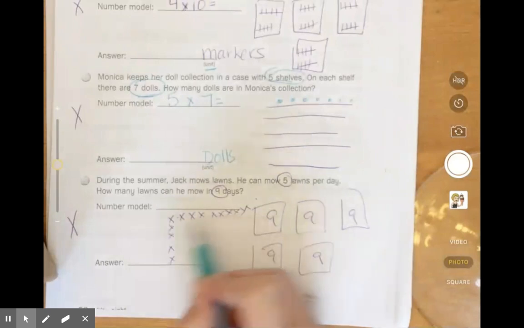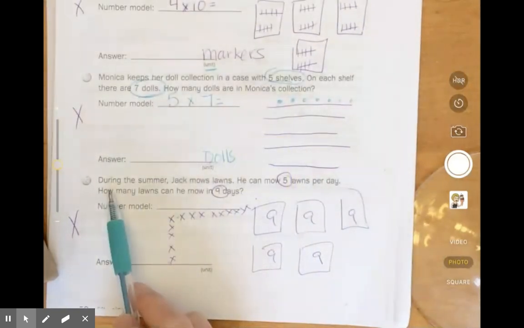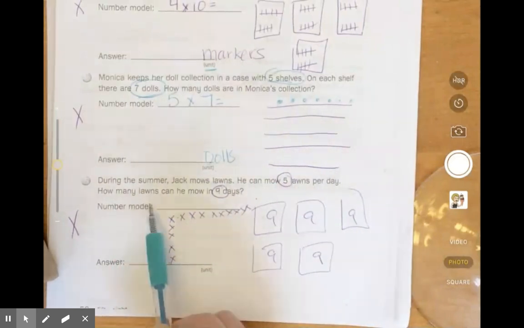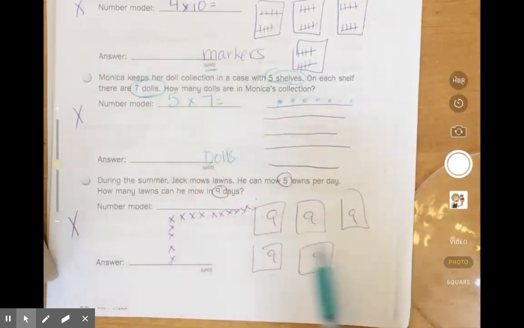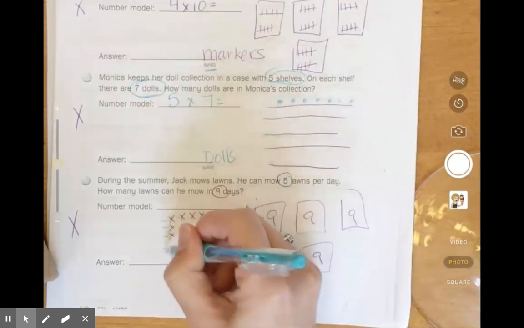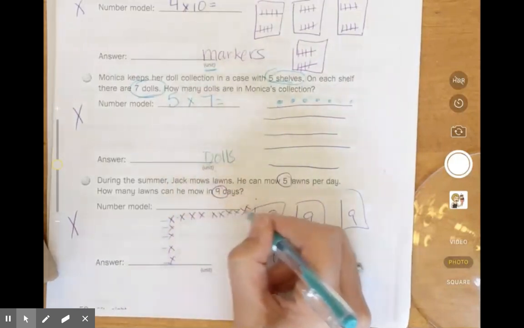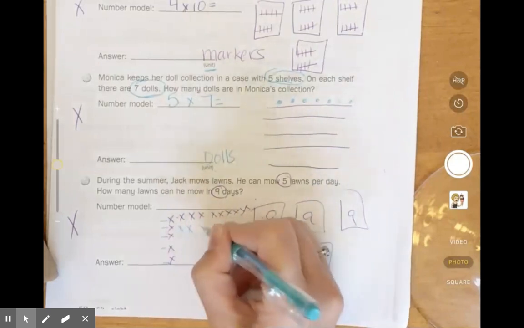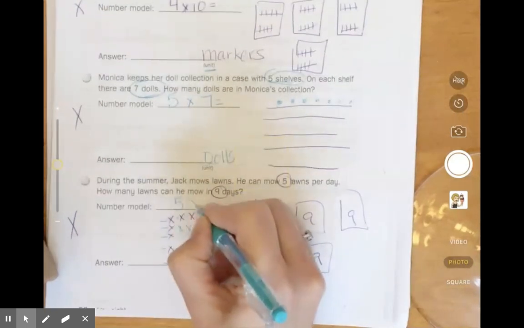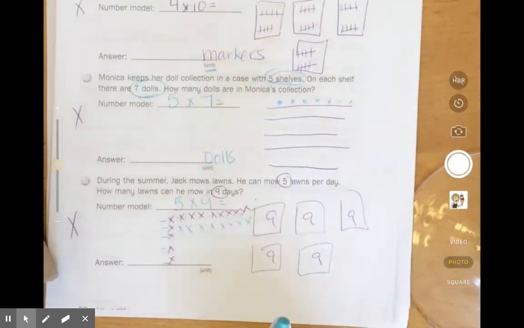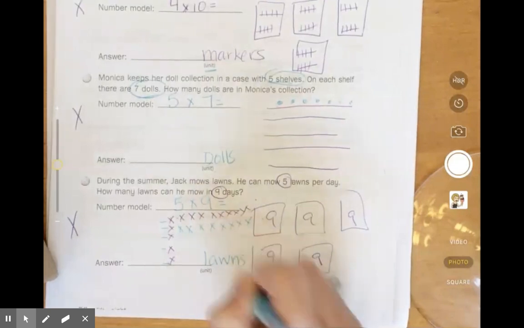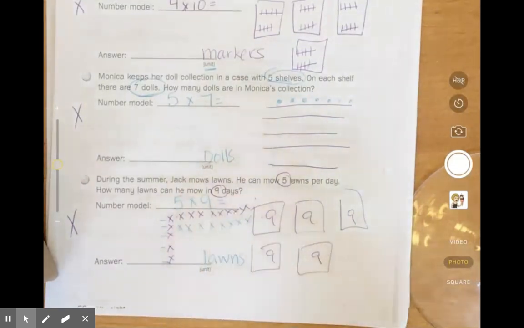Okay, this one down here is a little bit trickier to draw a picture for. So we can just do rows and columns for this one. During the summer, Jack mows lawns. He can mow 5 lawns per day. How many lawns can he mow in 9 days? We thought maybe we could draw something like that, but it was really confusing. So we decided to just do the 5 rows with 9 days in each row. Okay, and it will be 5 lawns times the 9 days. And this one will be lawns. How many lawns is he going to mow in those 9 days?